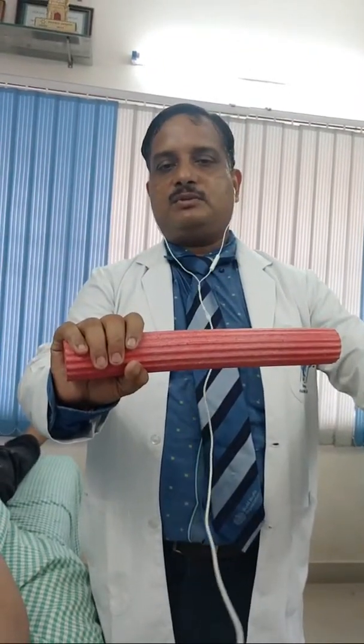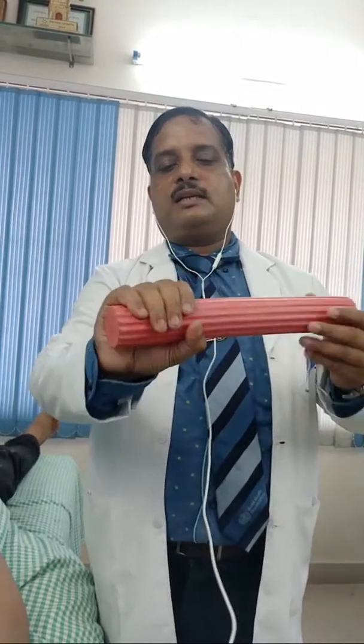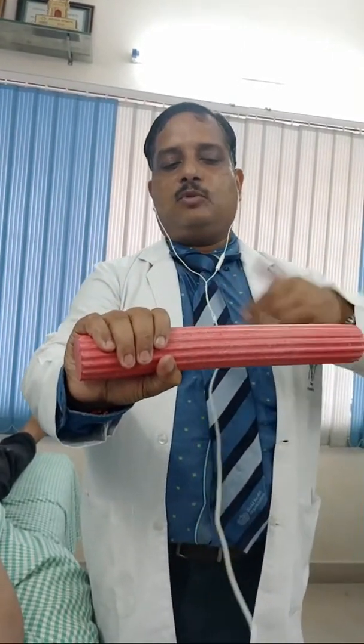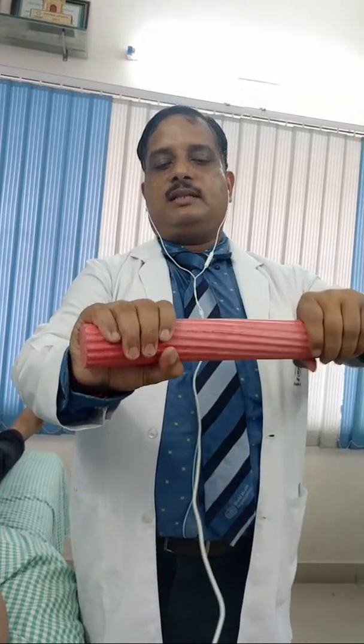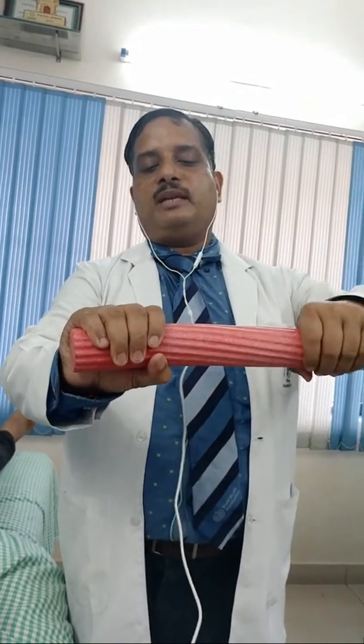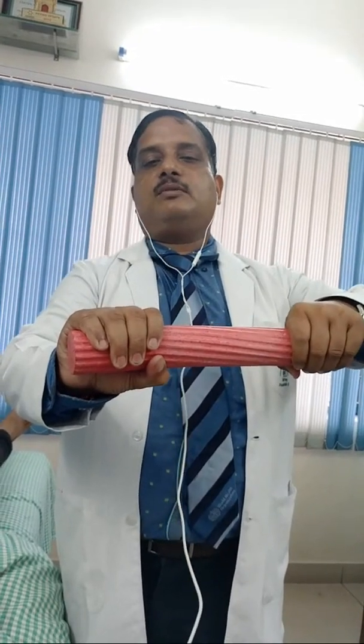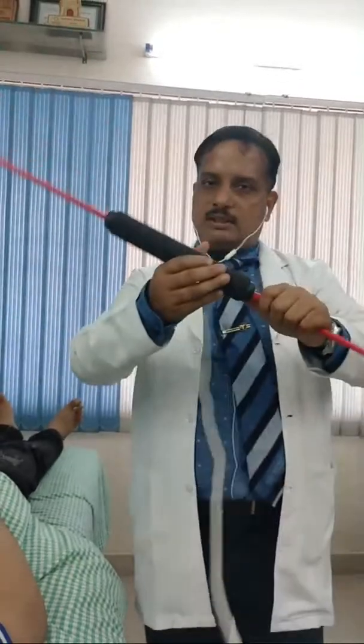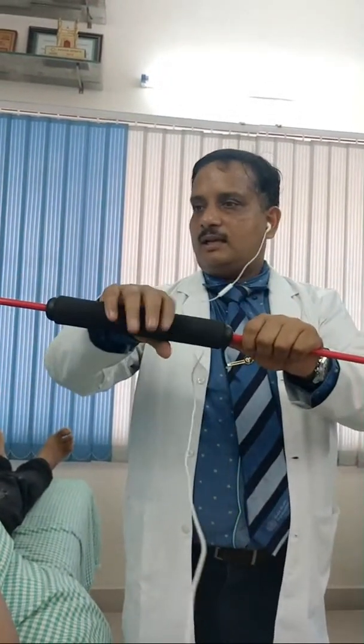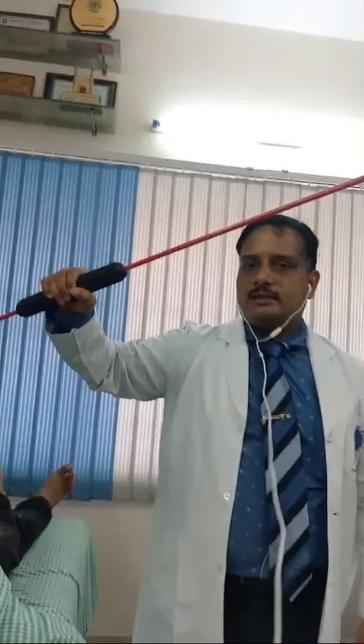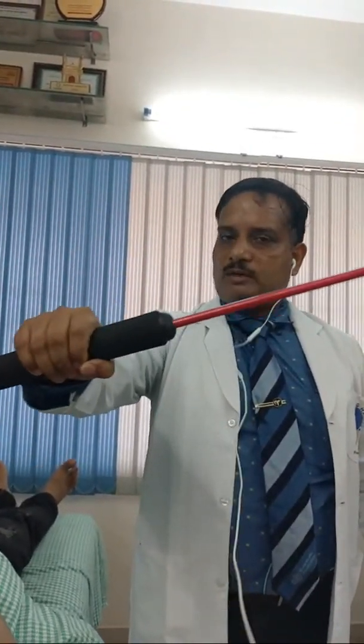So this is how. Once you are done with the lower resistance, where I was using the yellow one, then we can go for the red one, which is a little more advanced training. You have to maintain this for about 6 to 10 seconds, and repeat it about 6 to 10 times. As a further advancement, we can go for this long flex bar, and you can keep the elbow in slight flexion, and it is going to give better recruitment of the muscles.